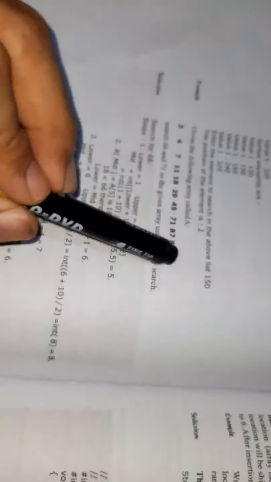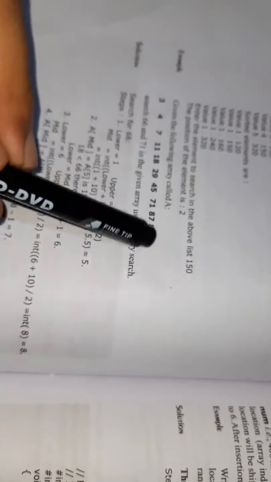You don't need to go through all the numbers one by one. This is just a small sorted array, so you're searching just out of 10 numbers. But imagine if you have to search out of 1,000 values. In linear search, if you have to search for the number 999, you have to start from 0, 1, 2, 3, 4, like that.